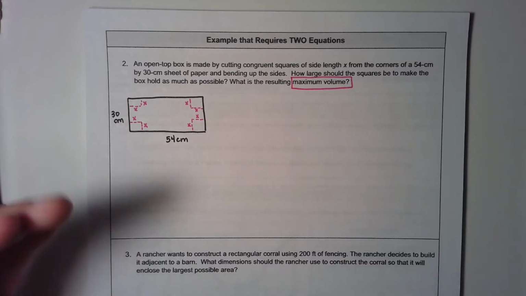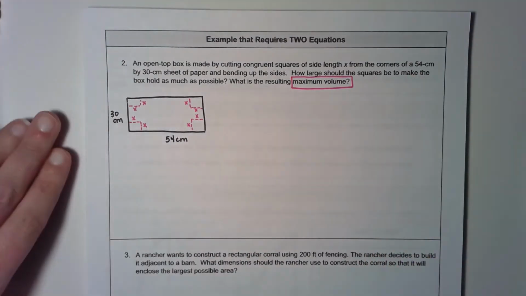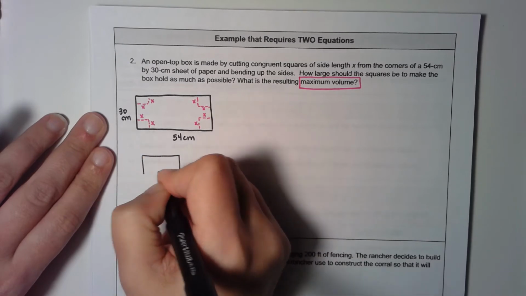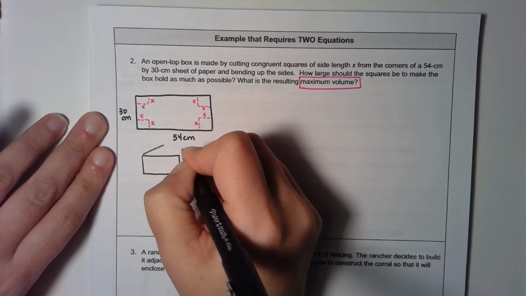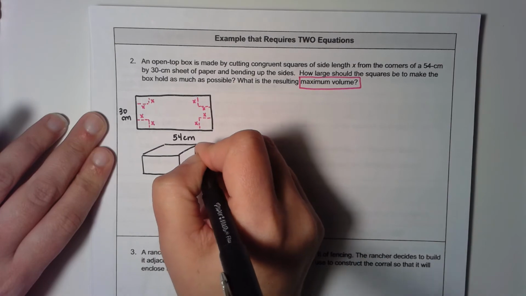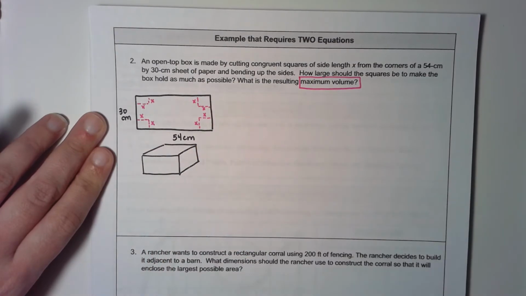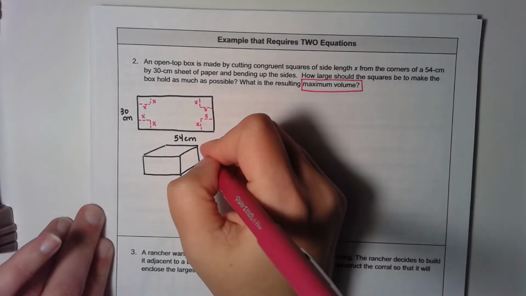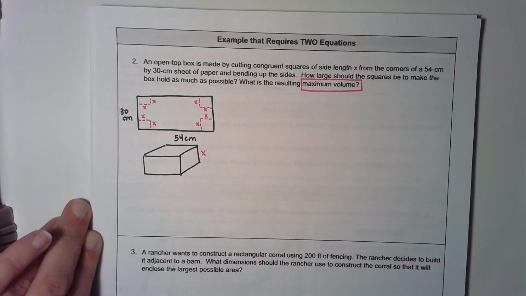Now, when I do that and I then fold up the sides of the paper, I'm going to have a 3-dimensional box that looks like this. Now the height of this box, because remember, you're taking the edges and you're folding them up, is going to be x.